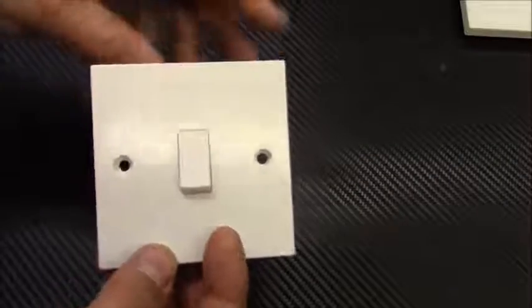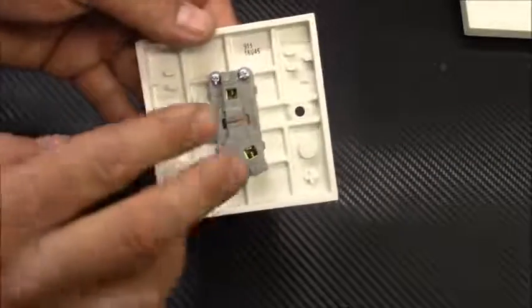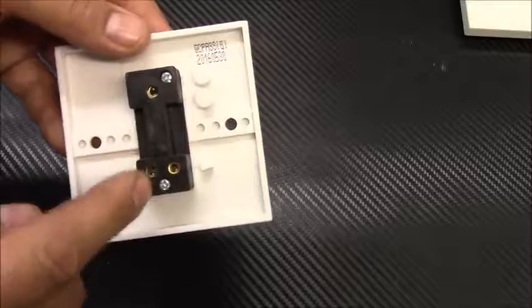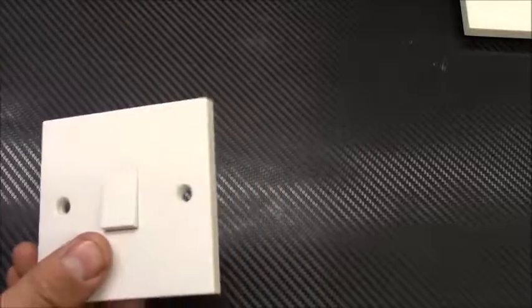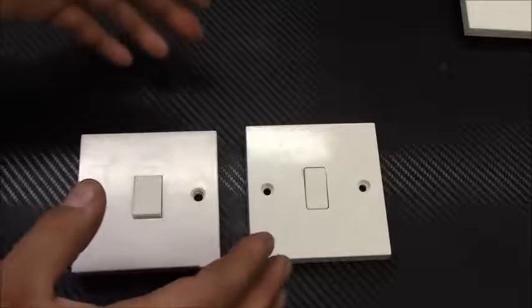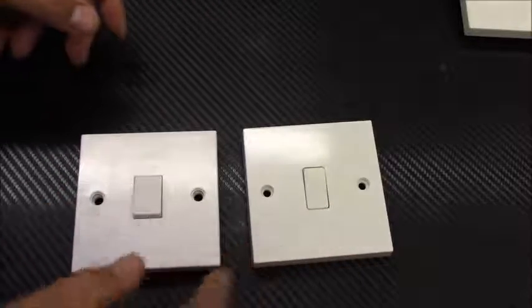So once more, a one gang, one-way switch has got just 2 terminals, and this can control one light or set of lights from one location. A one gang 2-way switch has got 3 terminals, and when you link 2 together, you can control the same light or set of lights from 2 different locations.